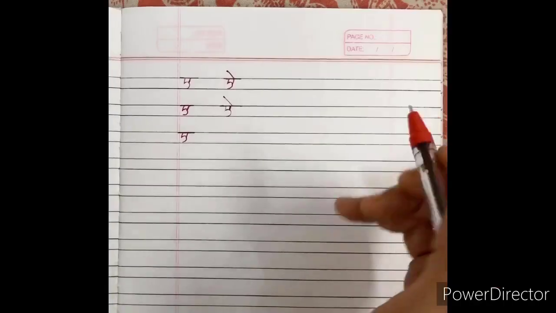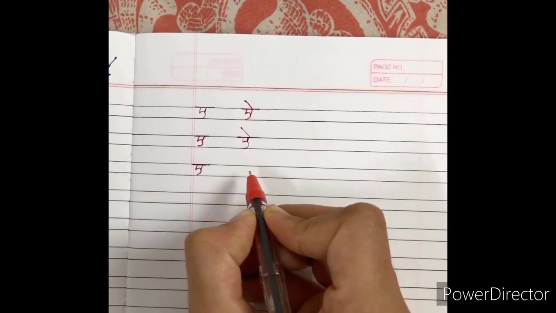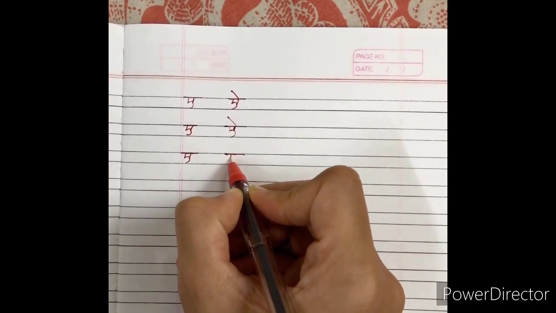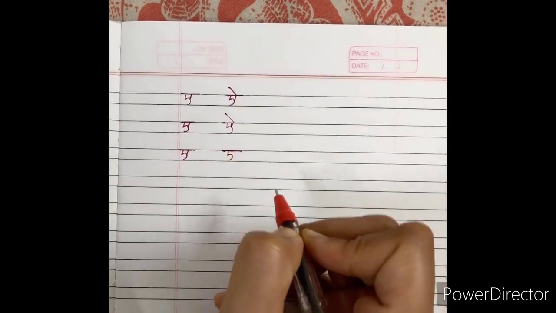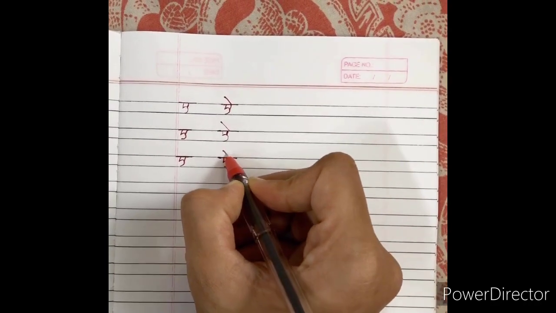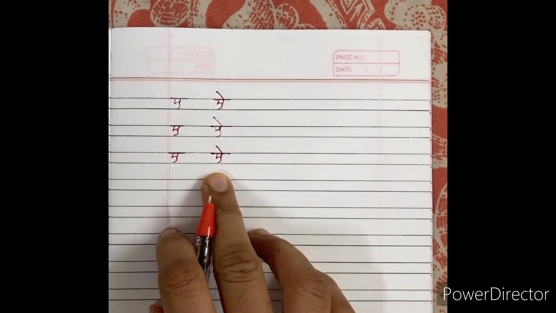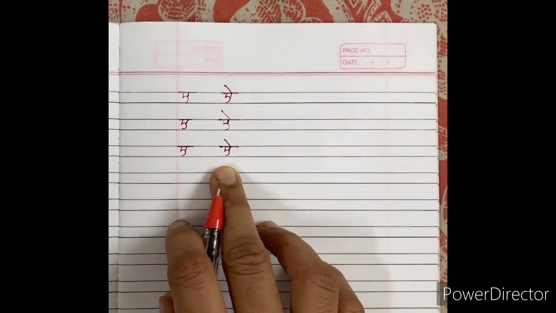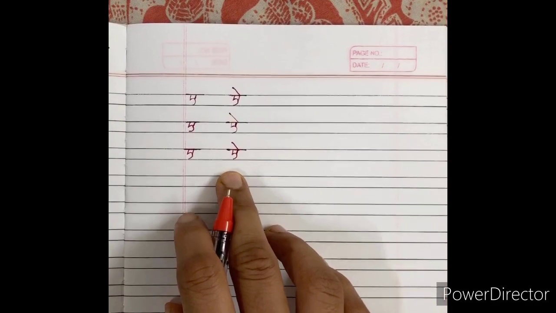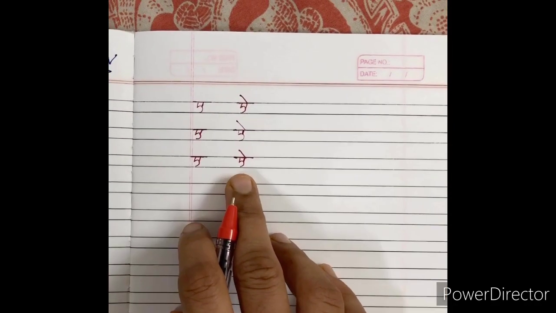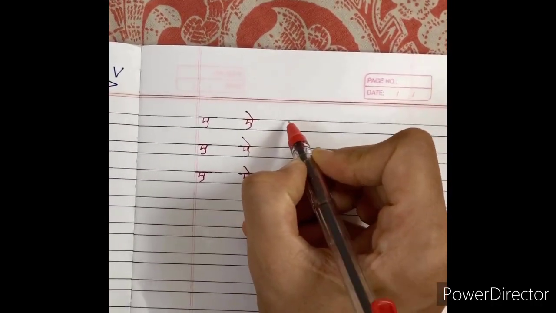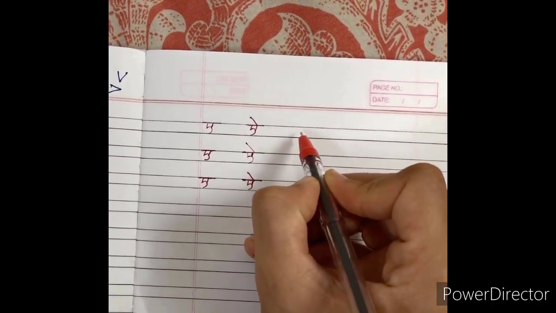Very good. Now let's write one more time. Sleeping line. 5. A small standing line. And one slanting line on the top. I. Repeat after me. This letter is again Dirgha swar. Why? Because we took time to pronounce. Yes. Very good. Now let's write the next vowel.